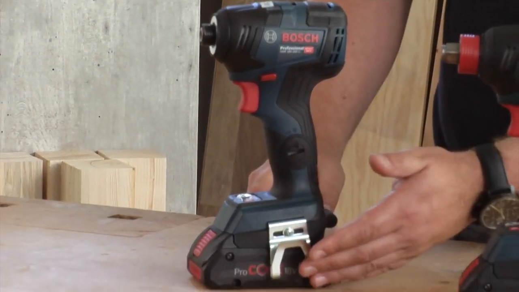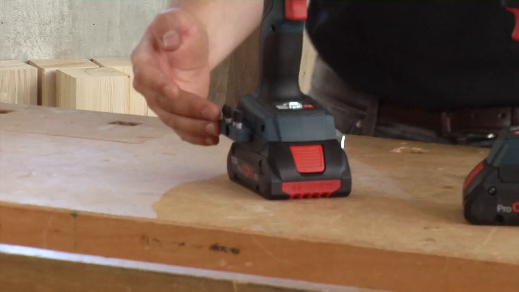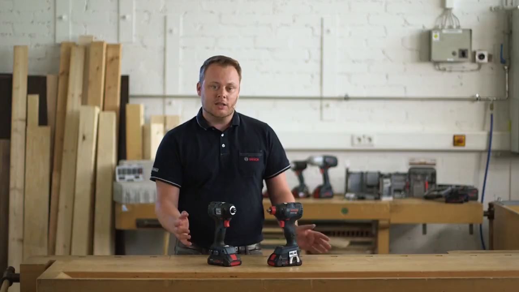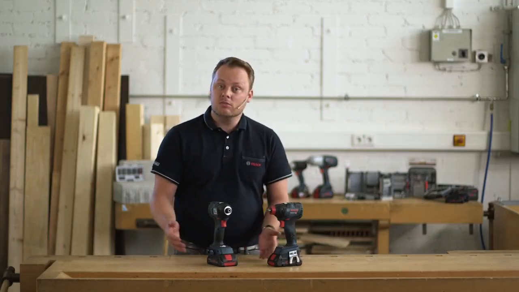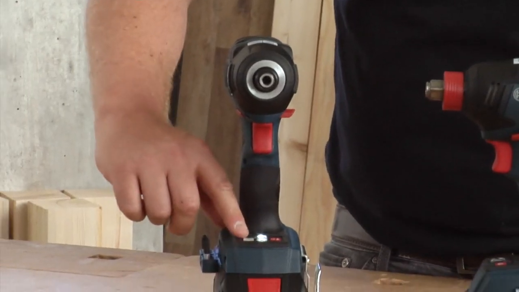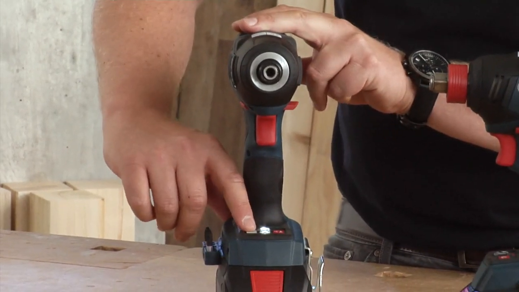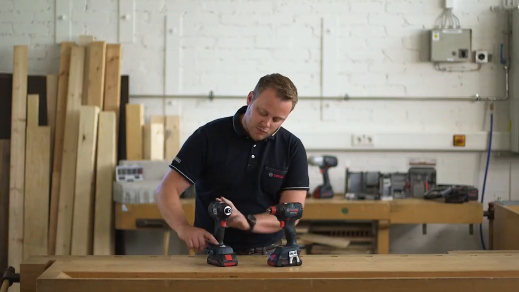As you can see, there's a belt clip on the left and on the right. In this case, we've attached our bit holder. This does not mean you have to do the same thing, however. You can attach the bit holder and belt clip depending on where you choose to wear the driver. At the bottom of the base, you can see the buttons. Here, you can switch the LED on and off.